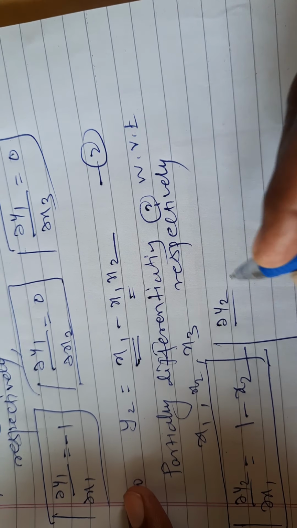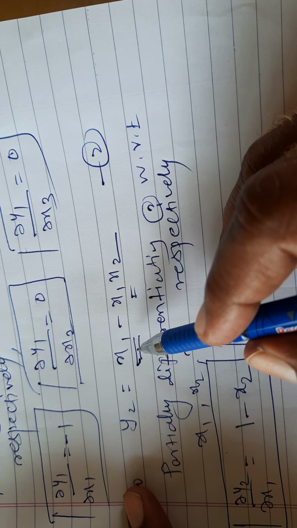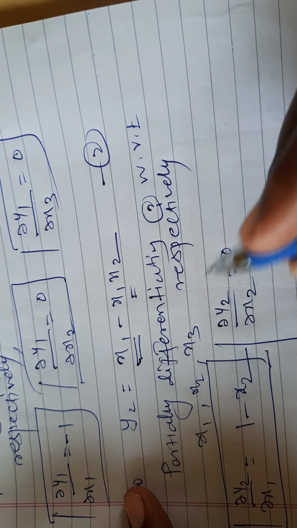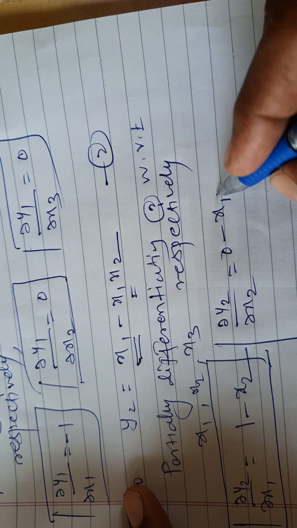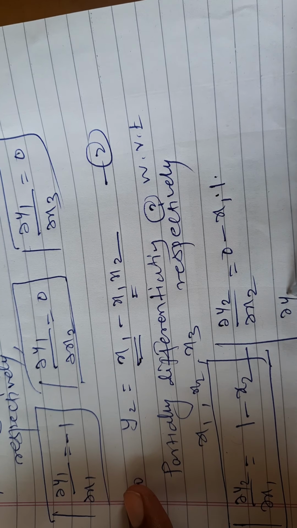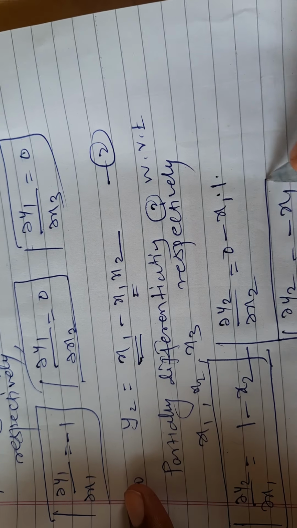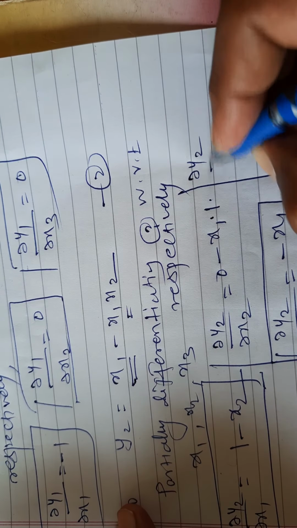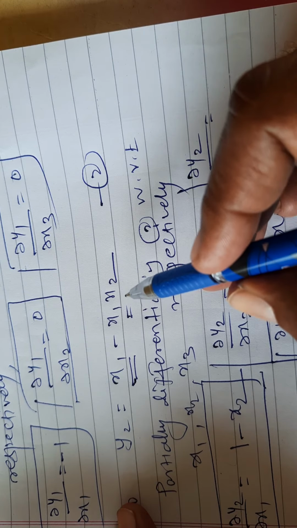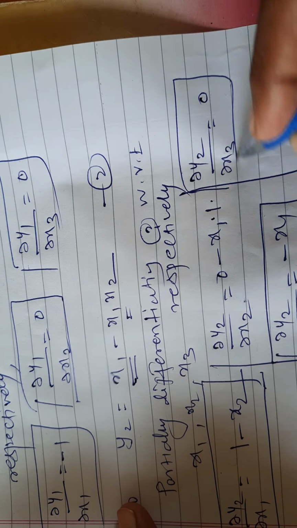Now partial derivative of y2 with respect to x2. Here is x1 and we want the derivative with respect to x2. So its derivative is 0, x1 is a constant, and derivative of x2 with respect to x2 is 1. Hence the partial derivative of y2 with respect to x2 is minus x1 only. In the third, partial derivative of y2 with respect to x3: here there are only x1 and x2 terms, x3 is absent, hence the derivative with respect to x3 is 0.